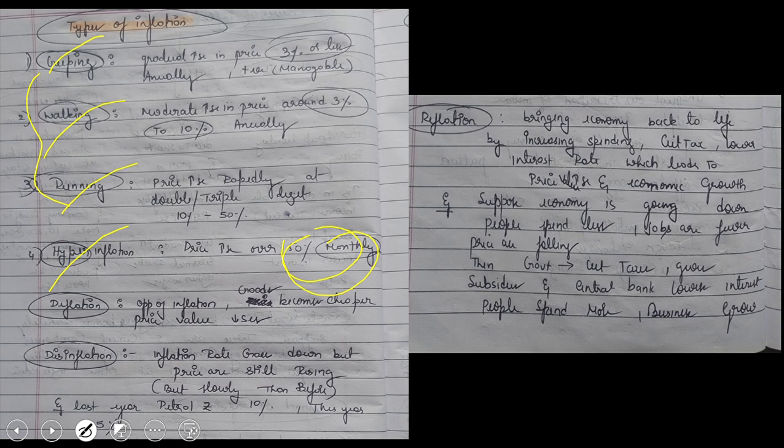Whereas in reflation, here we are bringing the economy back to life by increasing spending and cutting tax. So the government cuts tax, and also it lowers the interest rate. What happens when these things happen? The value of money increases, right? So there is economic growth.